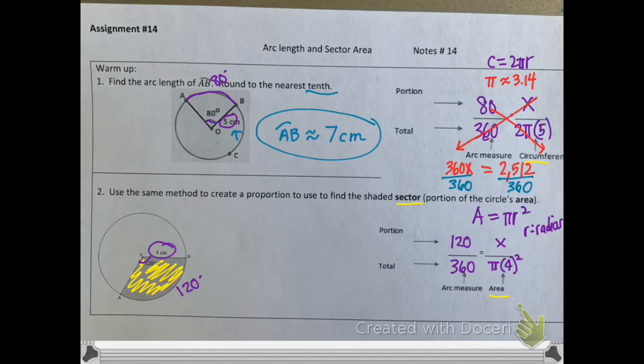So from here, we're going to be cross multiplying. So x times 360 is 360x, and that's equal to, we're going to be multiplying 120 times 3.14 times 4 times 4. So 120 times 3.14, and I know 4 squared is 16. So I get 6,028.8. One last step, divide both sides by 360.